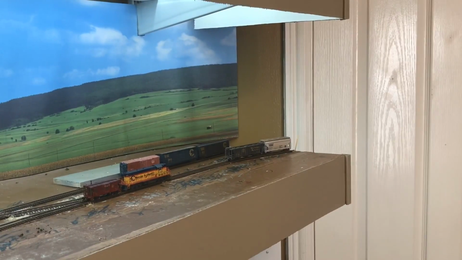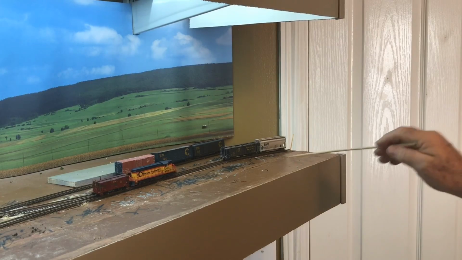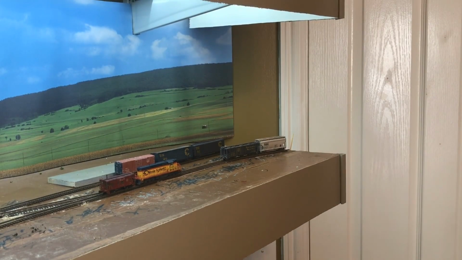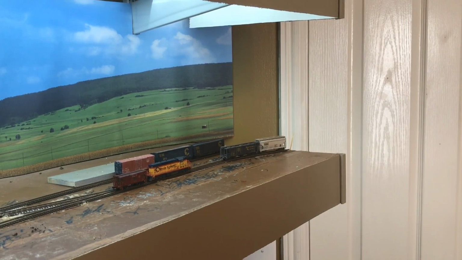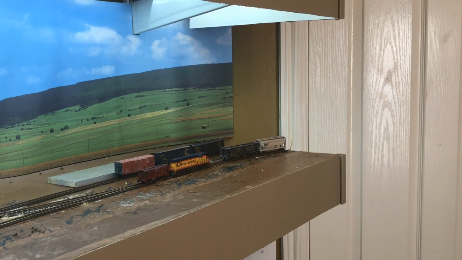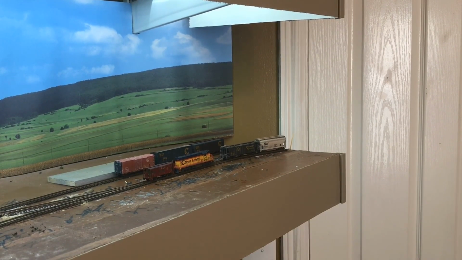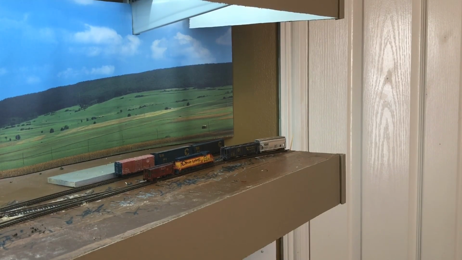There are 2 industries down there. There's a Knock and Sons, which got clay in covered hoppers, and they processed it. And there's another industry down there that also had covered hoppers and actually used Southern Pacific covered hoppers a lot. I have to stop the train before it pushes these off the end of the track. I think the toothpick would stop it, but I'm not sure. Don't want to take the chance. So basically, Oak Hill has 3 industries.